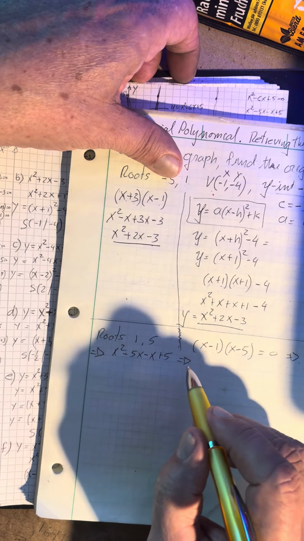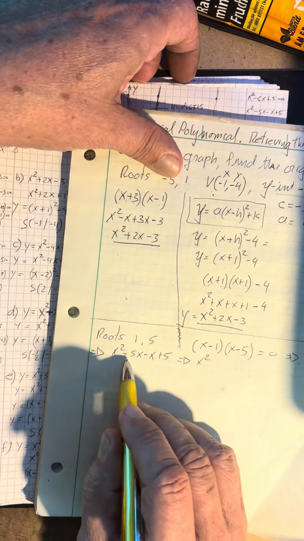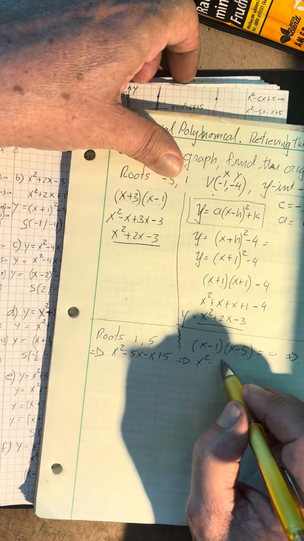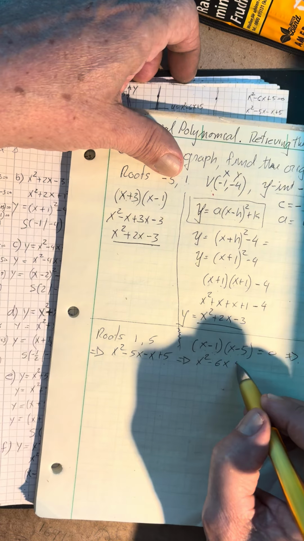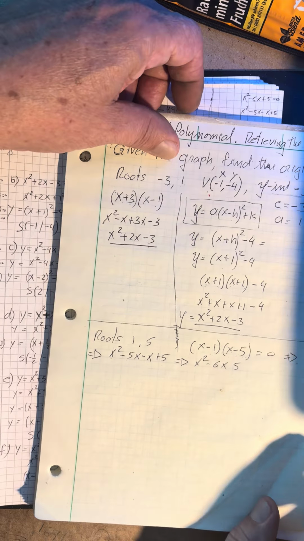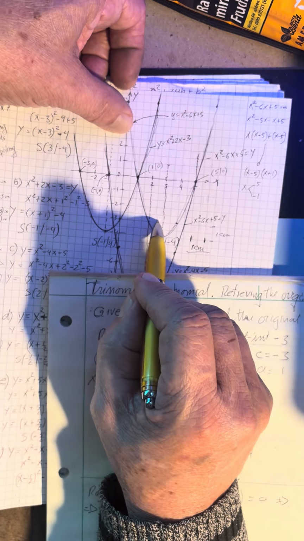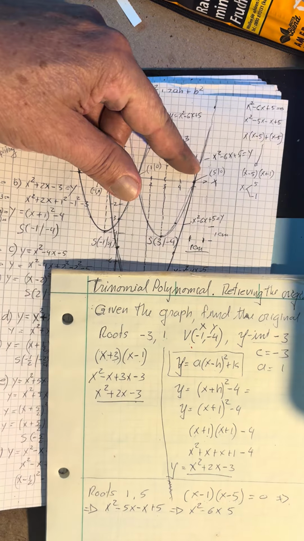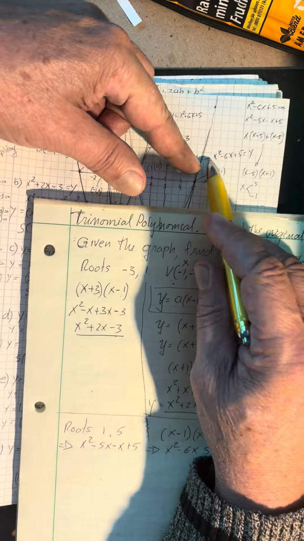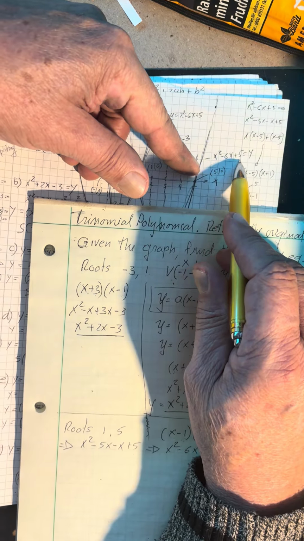This implies that this is x squared, this should be minus 6x, and the 5. Very fast. So when we look at this, there it is. x squared minus 6x plus 5.